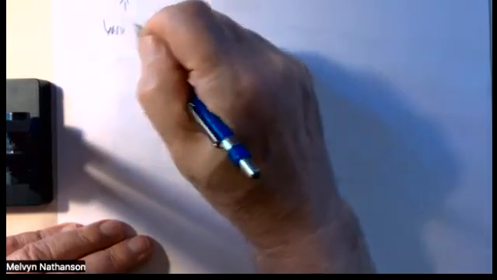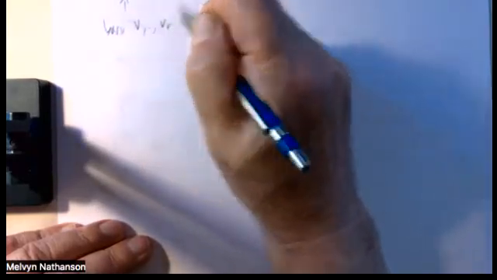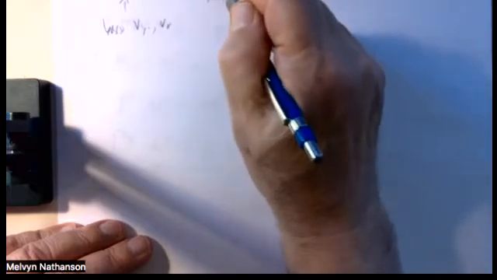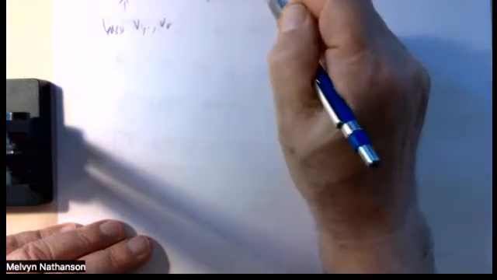So T is this linear map from V to W. V has a basis v1 up to vn, and W has a basis w1 up to wm.